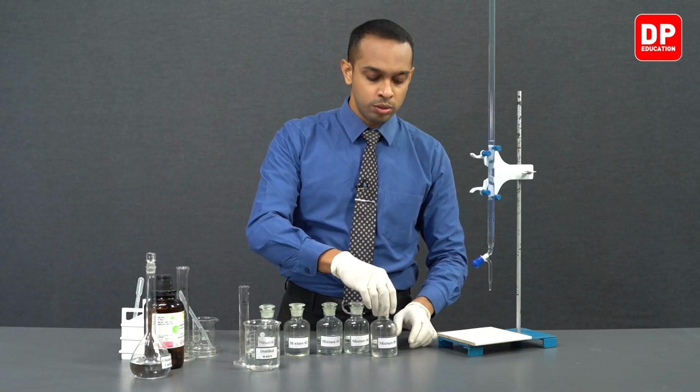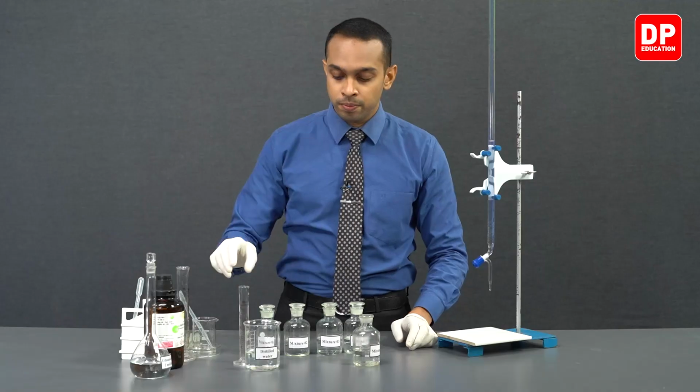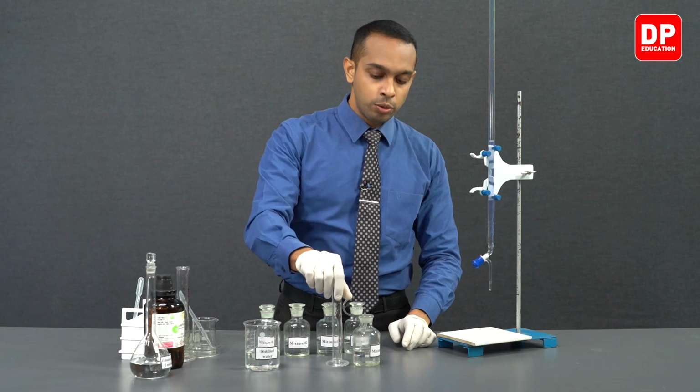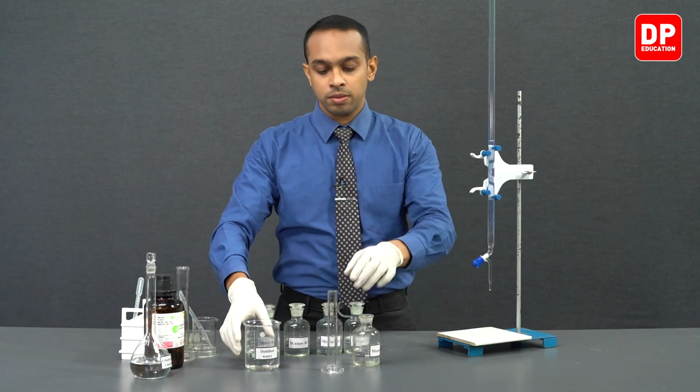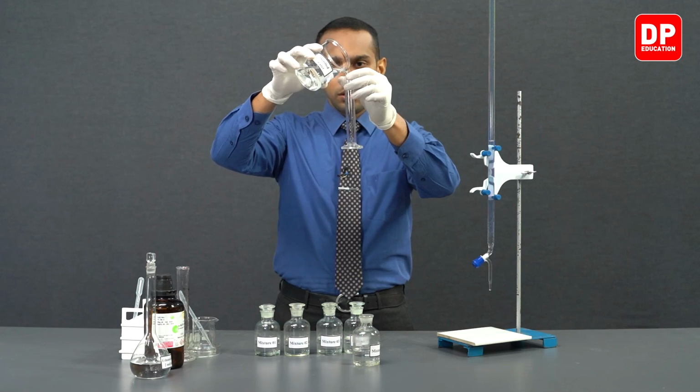and we can now move on to the final reagent bottle labeled mixture 5, and to it we are going to add 5 milliliters of distilled water. So let's measure 5 milliliters of distilled water.